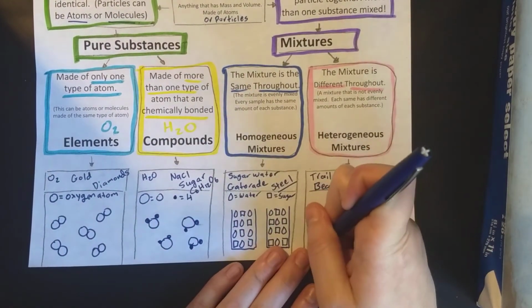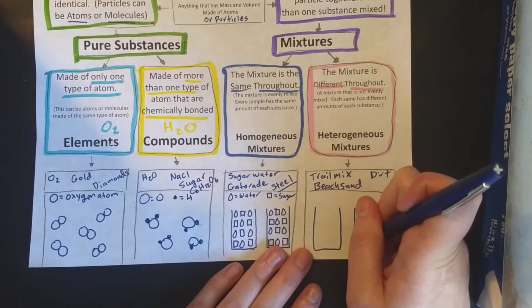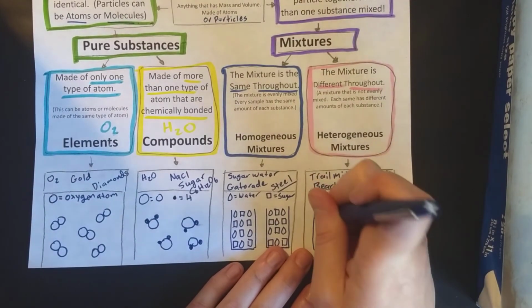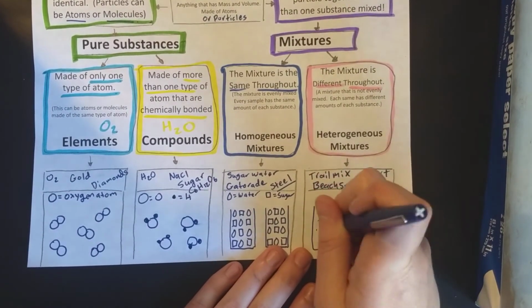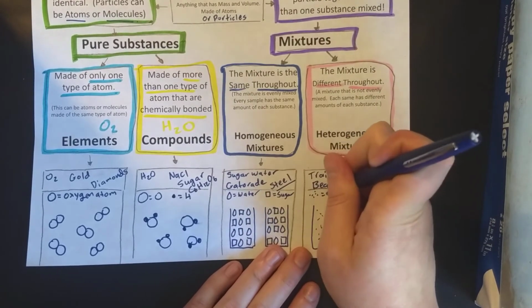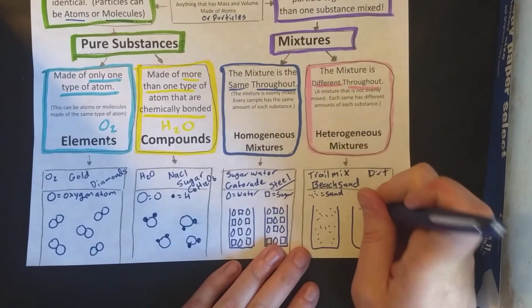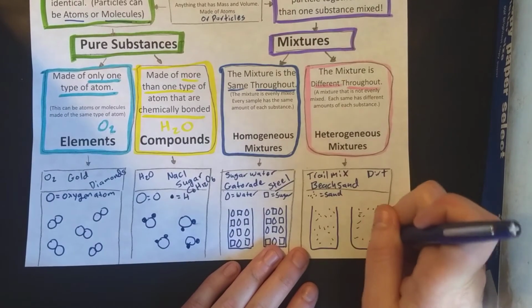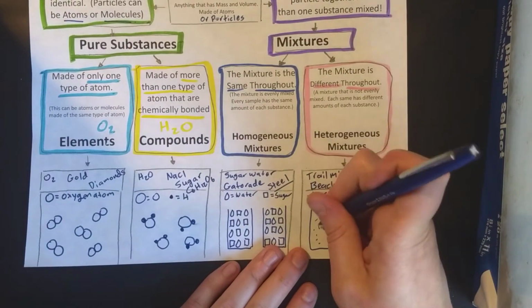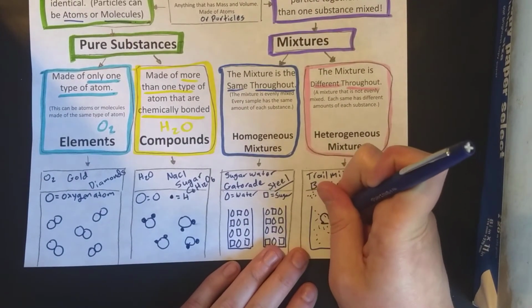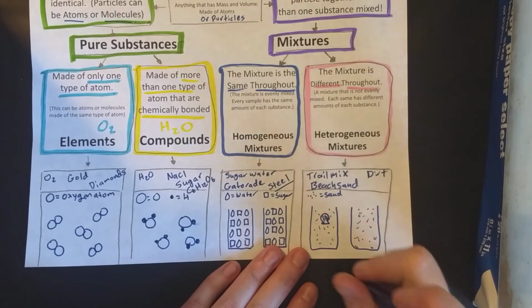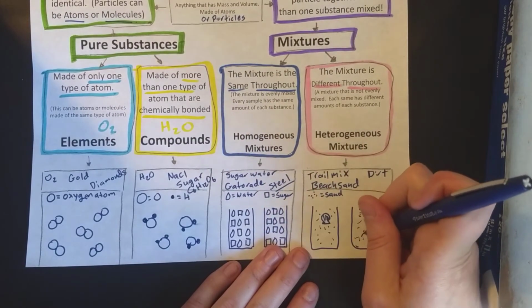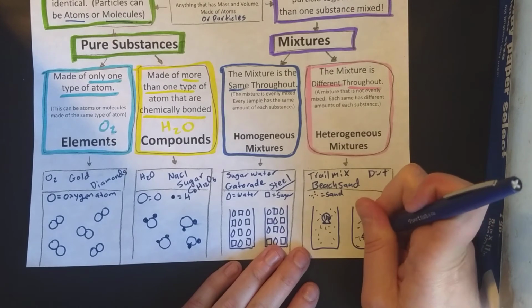So let's draw as if we took 2 scoops of beach sand. So I'm going to use dots to represent the sand. Dots equals sand. And then we can think of some things we might find in there. So if I took 2 scoops of beach sand, I might find a seashell over here. I might find some seaweed over here.